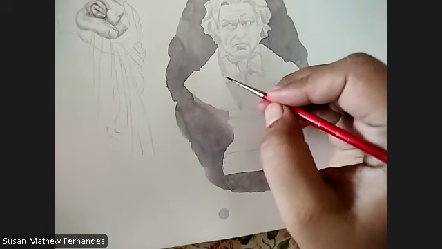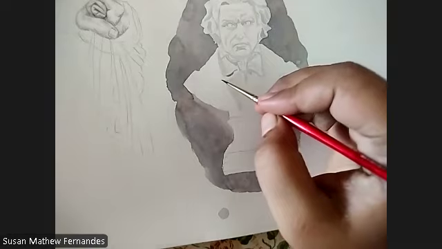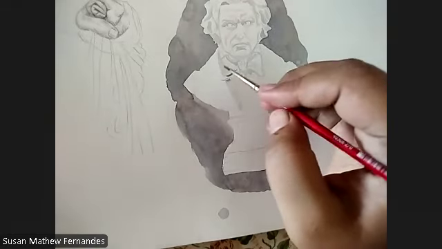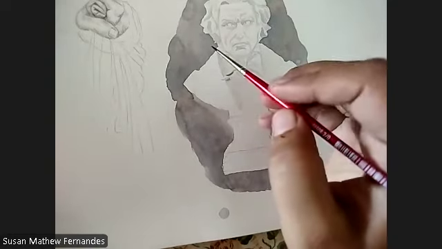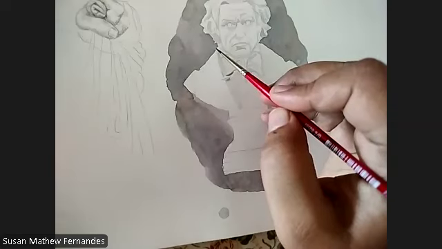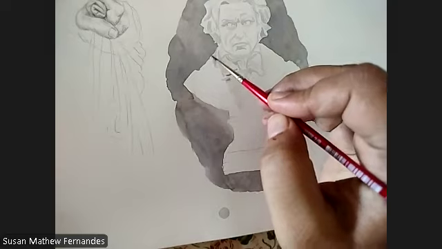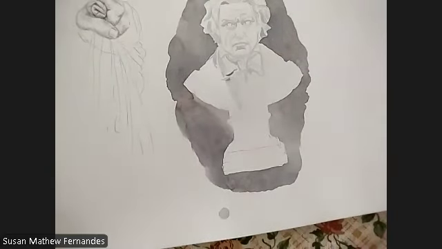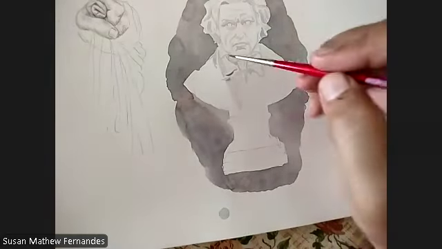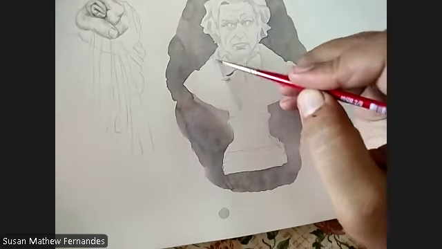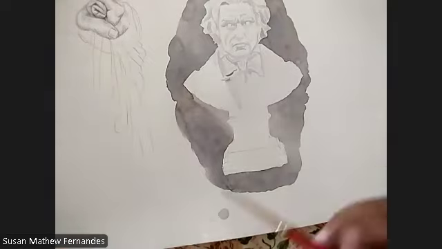What else? Here there is definitely a line. Also here. Here you will find a little bit of gray just where the coat is going over. So put your gray and then wipe it off with a clean brush.